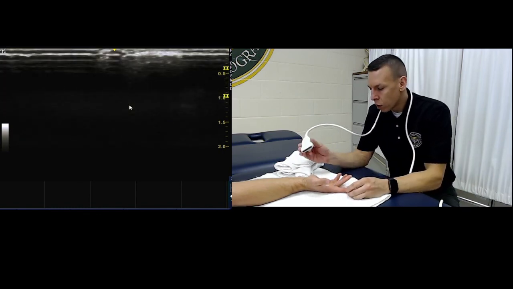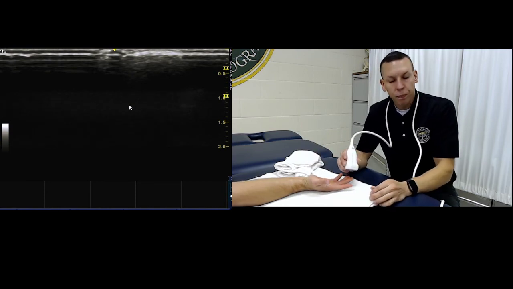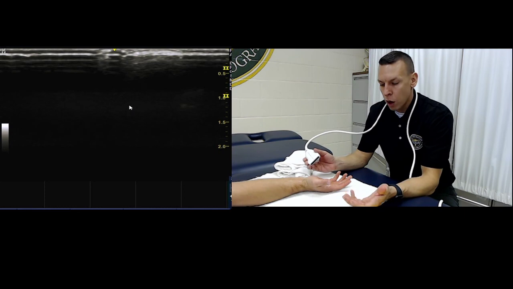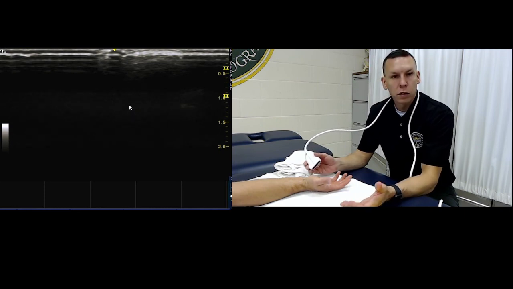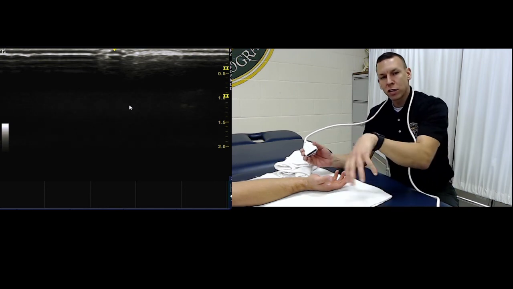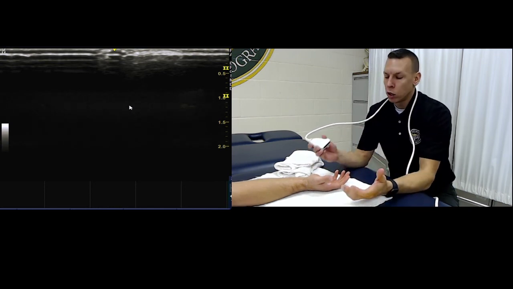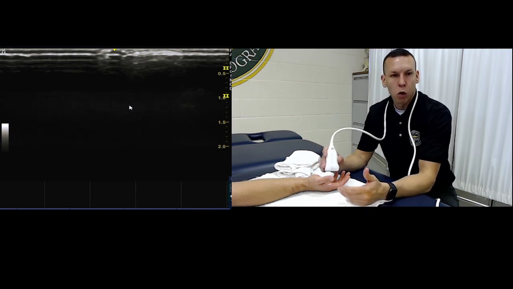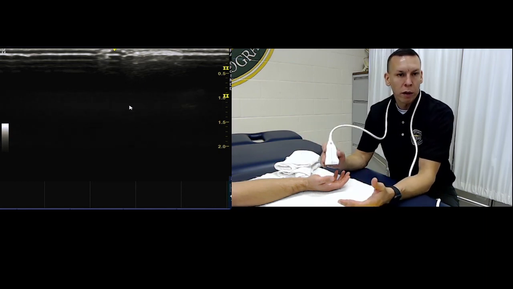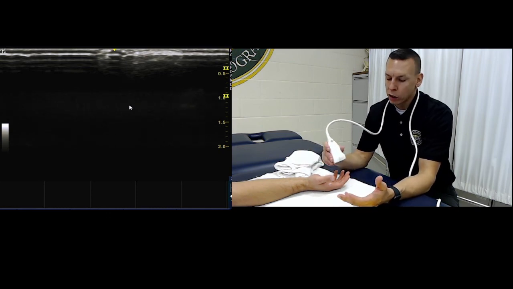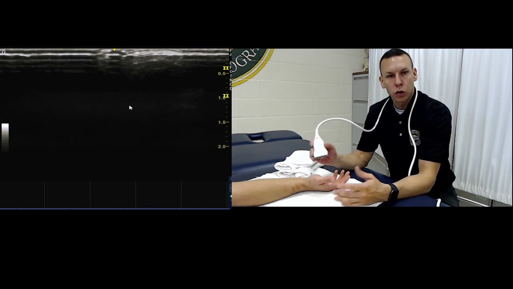Good. Okay, so with the wrist and hand, if someone has an acute trauma, the other thing you can do is put them in a water bath. If you have a basin of water, you can do a completely non-contact ultrasound and just have the probe close to the hand without touching it, as they're submerged in water. That can be a great way to look at very small structures in the wrist and hand.